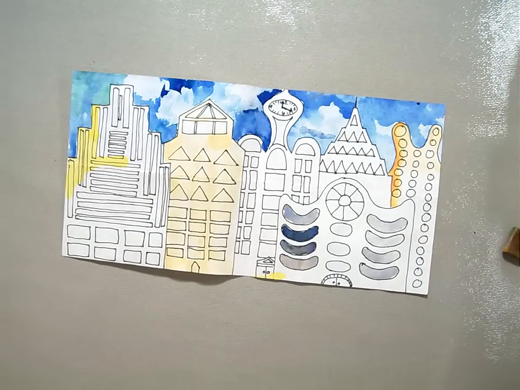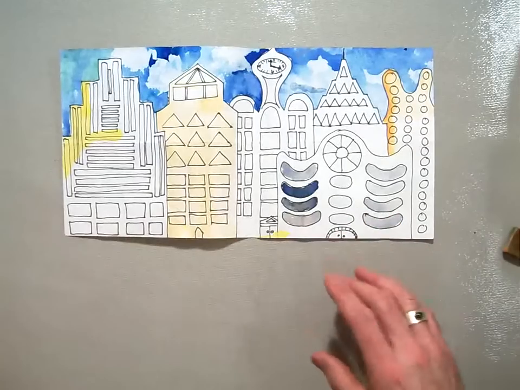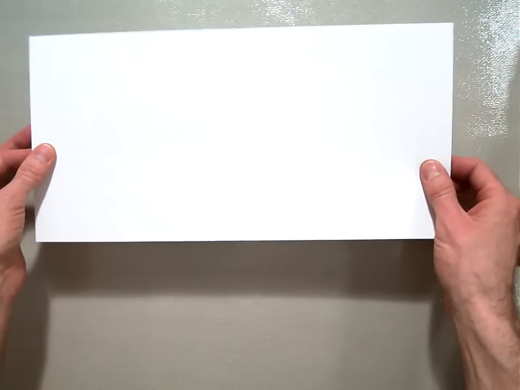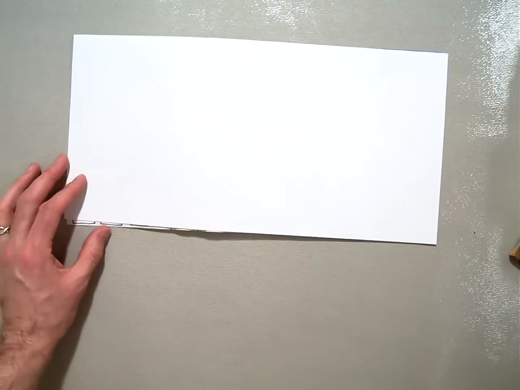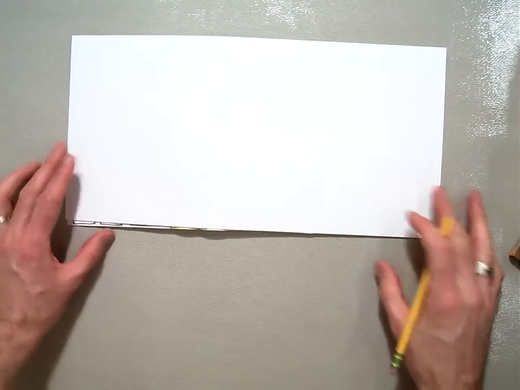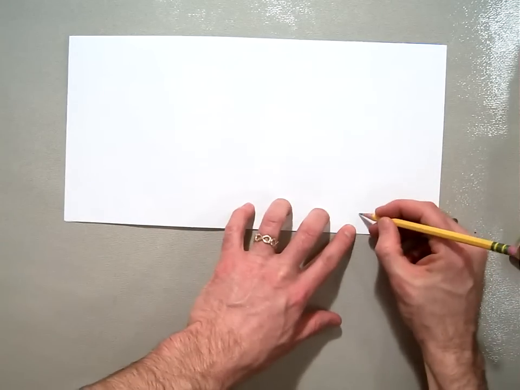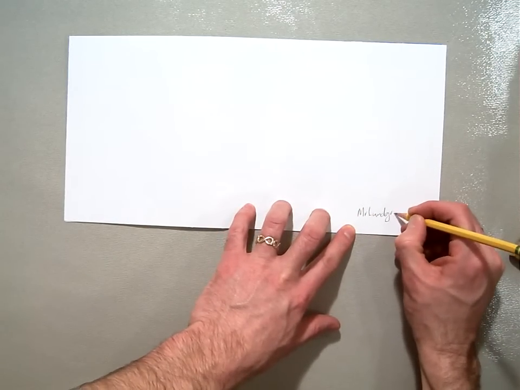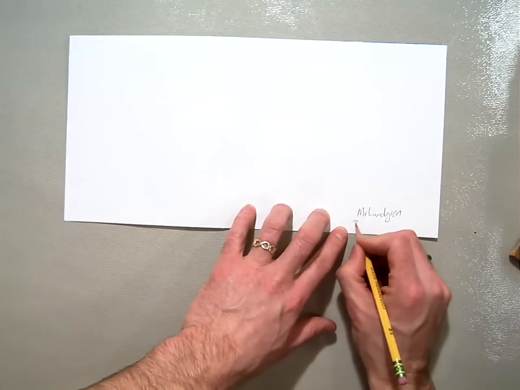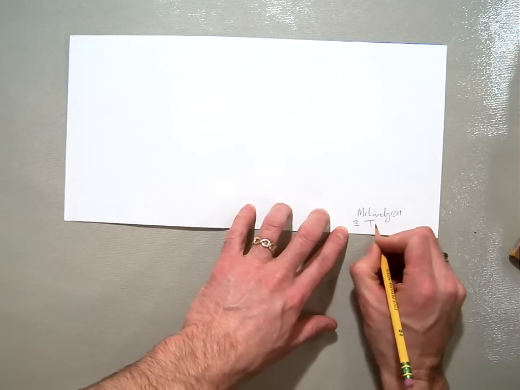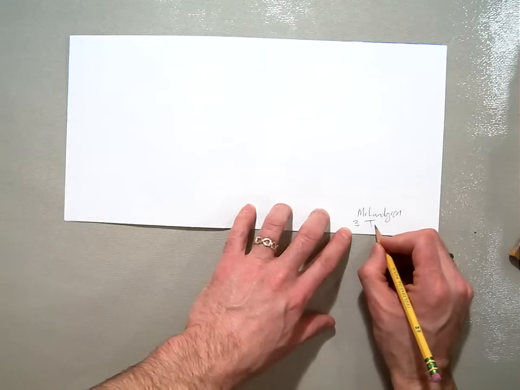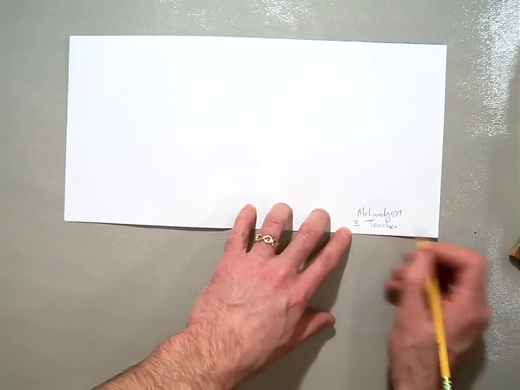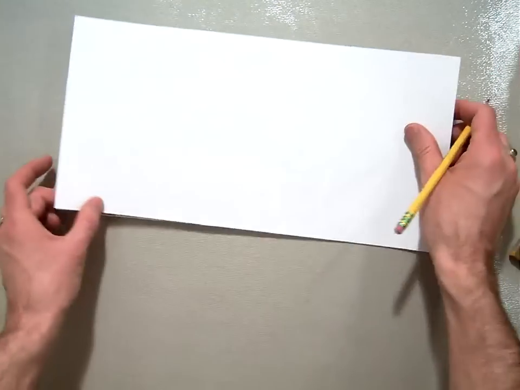What you need to do is start with a blank piece of paper. It's a long version like this. This template is going to match our ceramic template once we start that part of the assignment. So first things first, write your name. I'm going to write Mr. Lundgren. And then write your section, probably 3rd grade, and write your teacher's name. Okay, and then flip your paper over and we'll start to make our cityscape.